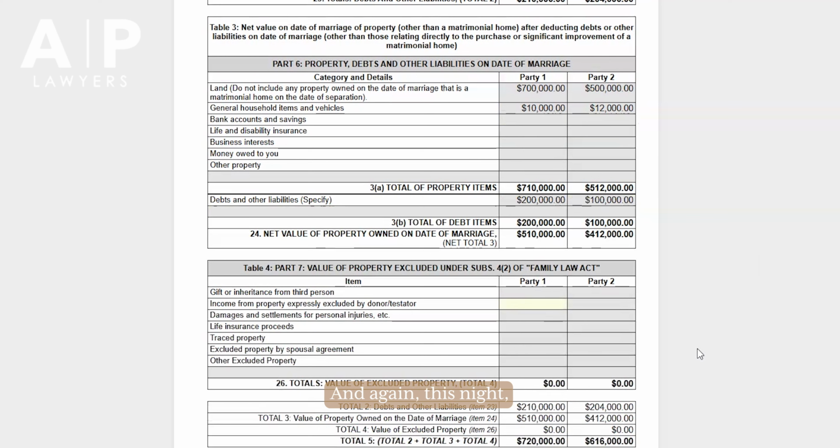And again, just to be very clear on this particular point, these properties I'm talking about that the parties own, neither one exists as the matrimonial home today. So it's fine if they exist as a secondary property, but they cannot be the family's matrimonial home. Otherwise, the date of marriage deductions would not apply to them. So I want to make that very clear.